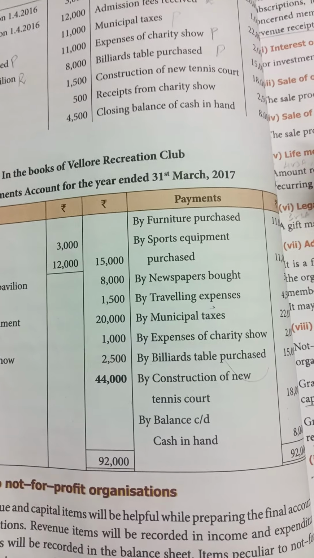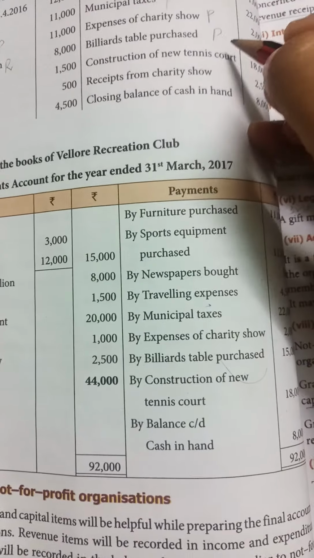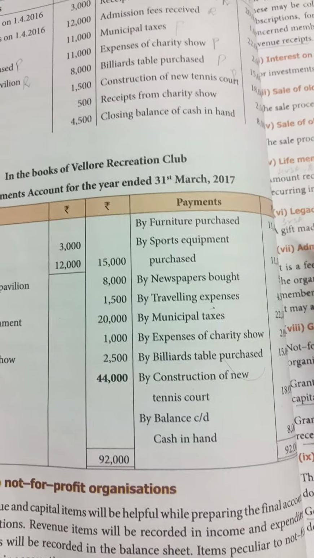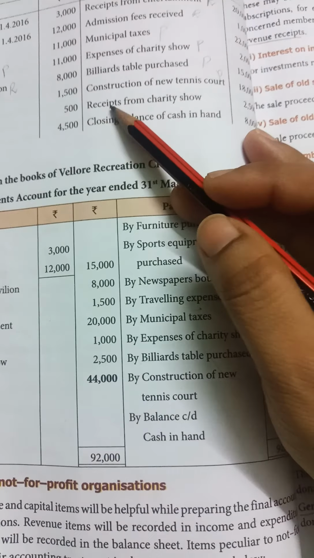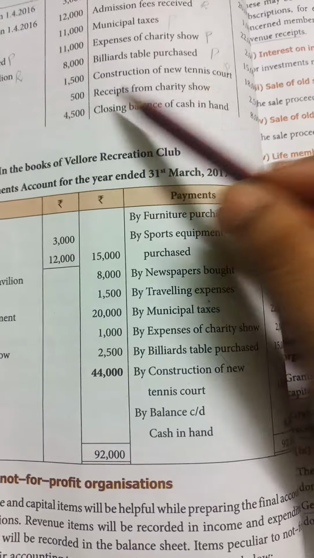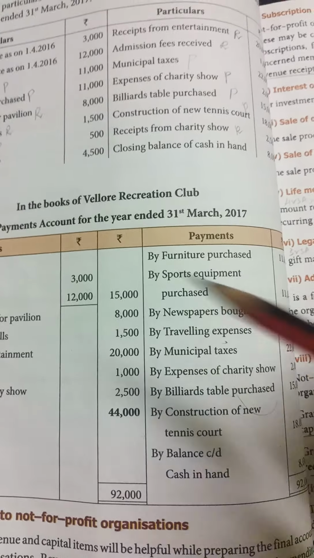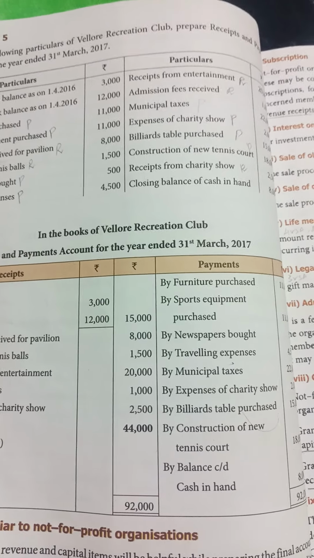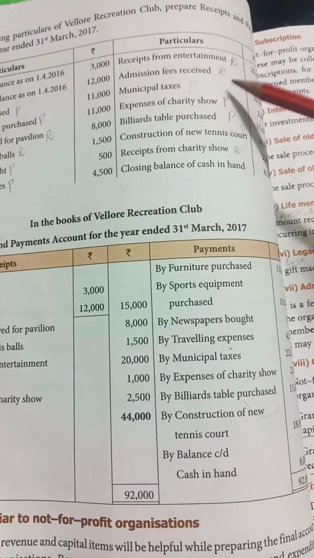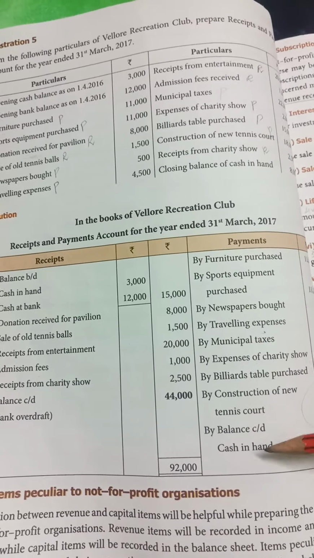It means that you are spending a certain amount for constructing the court, which means again you will write it in the payment side. Then receipts from charity show, you are receiving the amount from a charity show, so you will write this in the receipt side. Okay, so after segregating all these accounts, you have to write the receipts towards the debit side and all the payments towards the credit side.